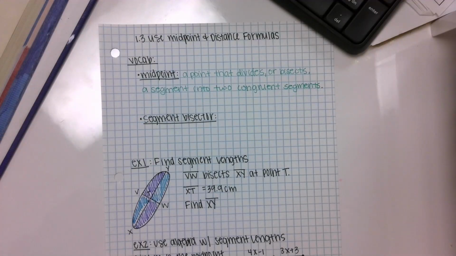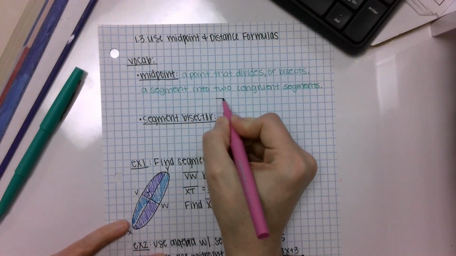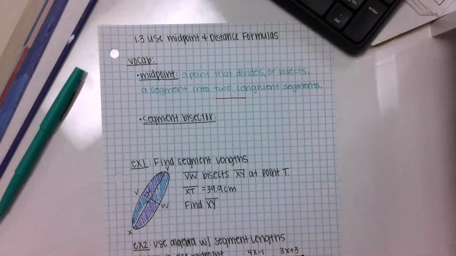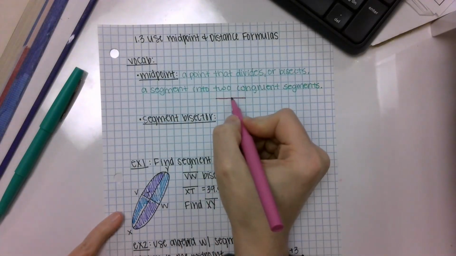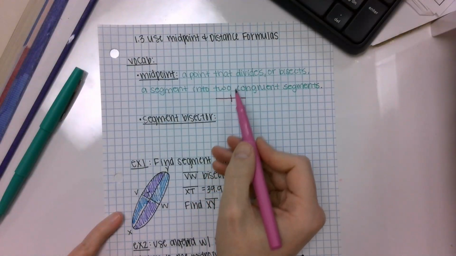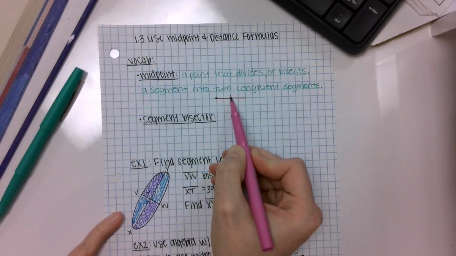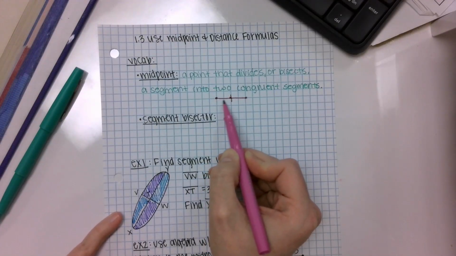So if I were to have a line that is 4 boxes, the midpoint would be here at halfway, bisecting it or dividing it into two equal segments. Segments are just from point to point, right? This is a segment, this is a segment.